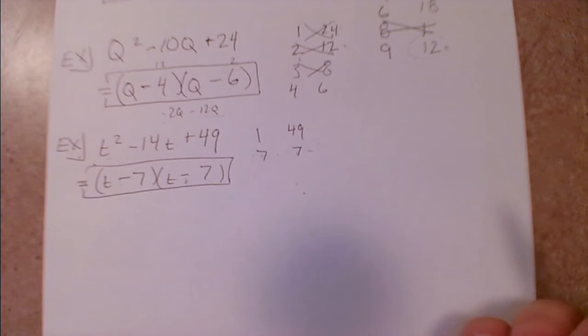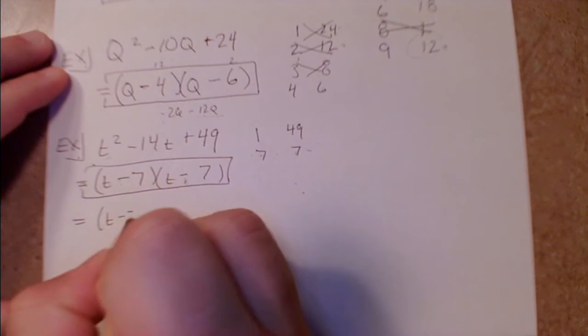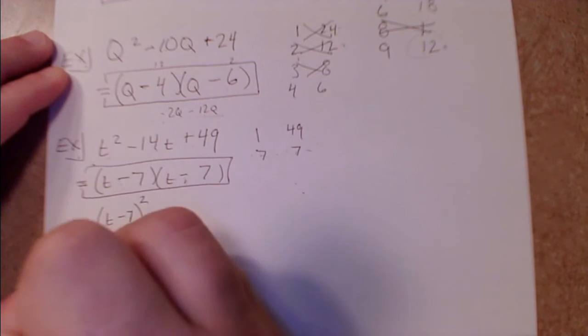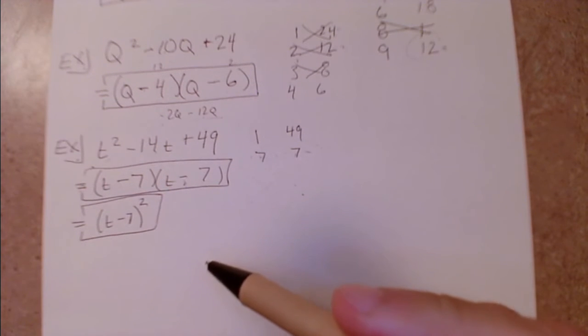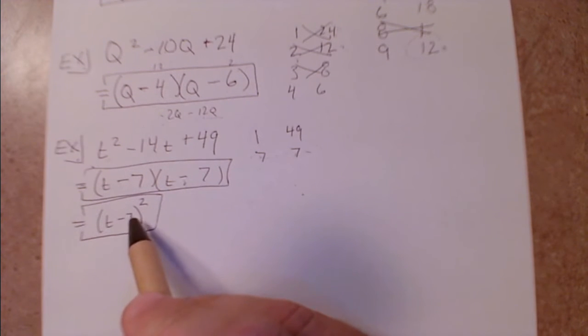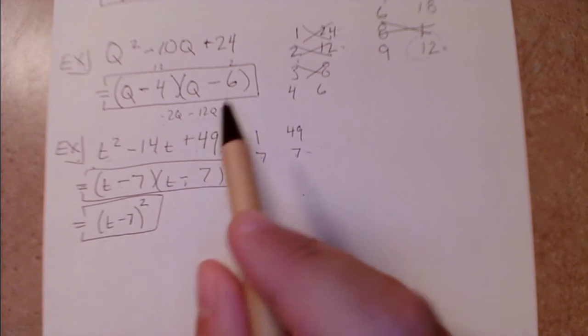We could box it up like we like to and move on, but I want to point out that this is t minus 7 squared. Right? It's something times itself. When something is multiplied by itself, we square it. And this is what we call a perfect square. It's something times itself. It's a perfect square trinomial.